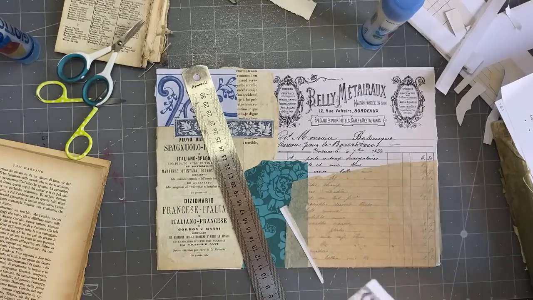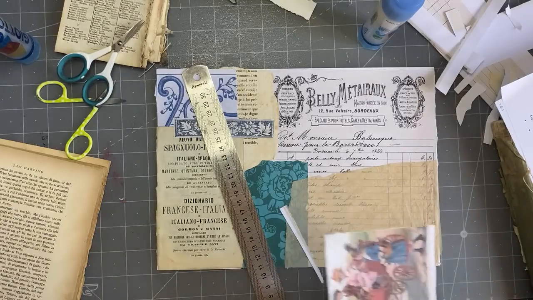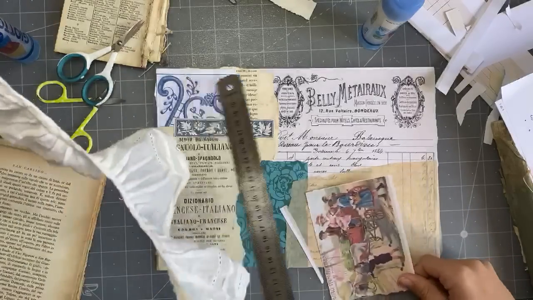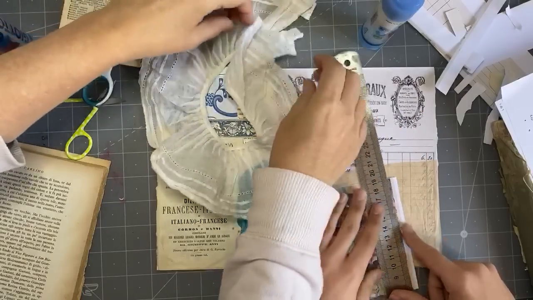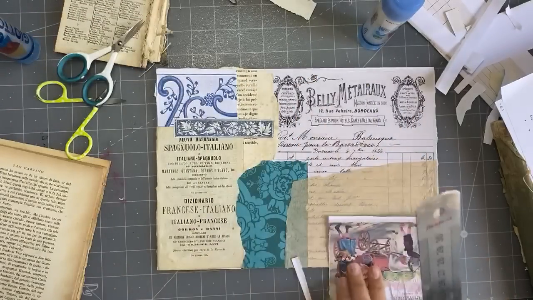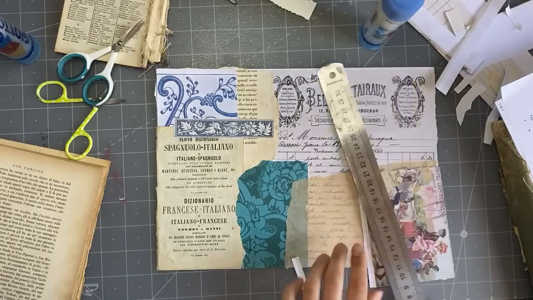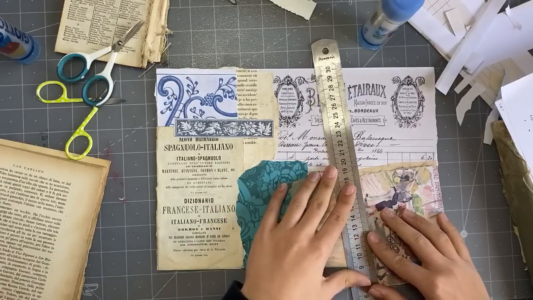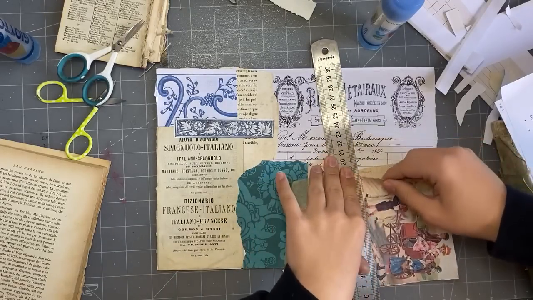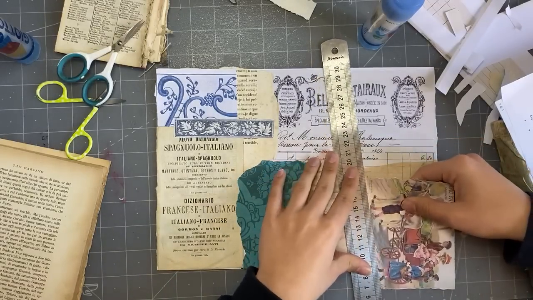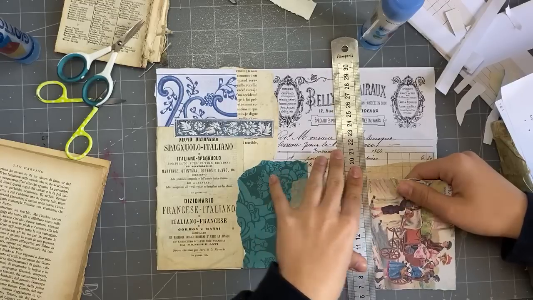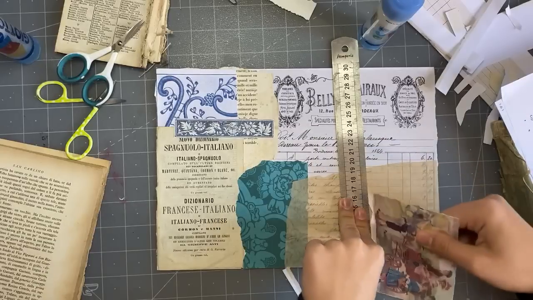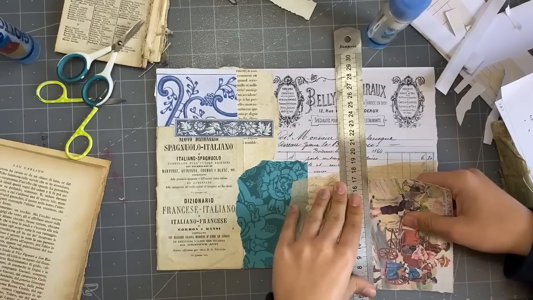Wow. What's this? Oh, this was a little something too. I don't know what that was. I think that was a collar. Oh, I love that. I love all this stuff. I don't know. Do you know? So that could go there, is what I'm thinking. And then what? And then what?